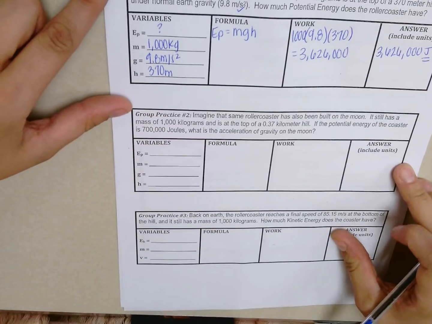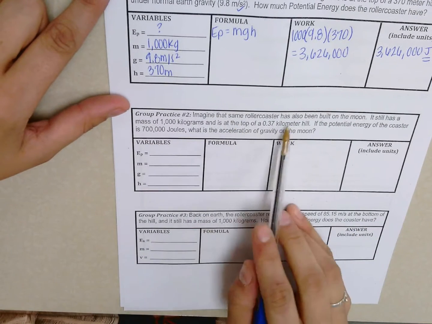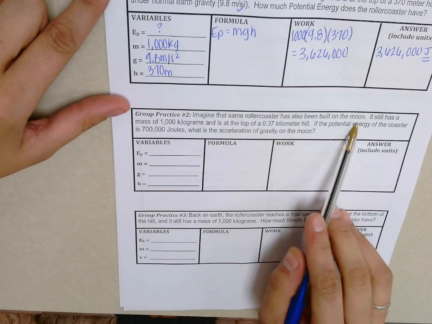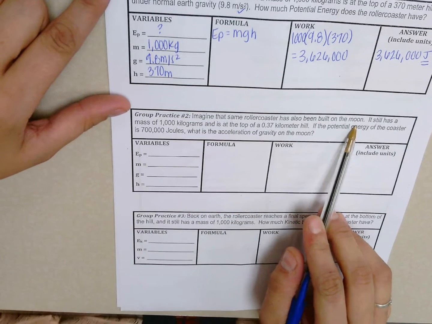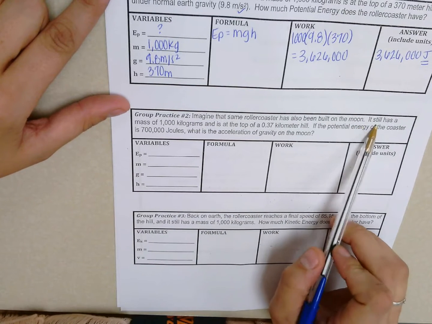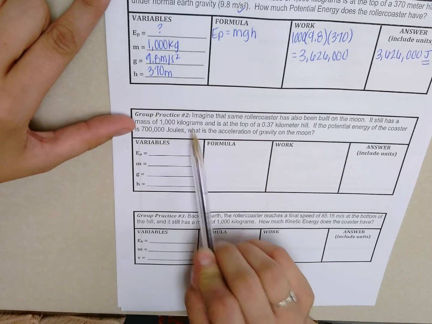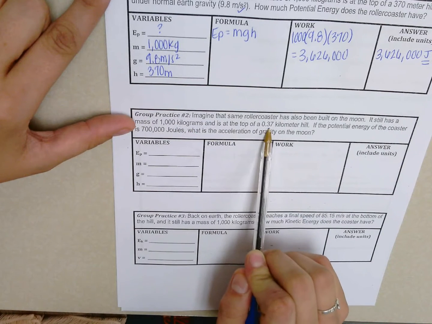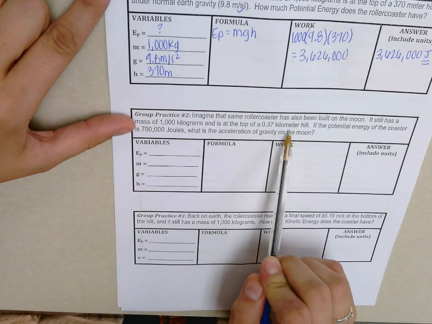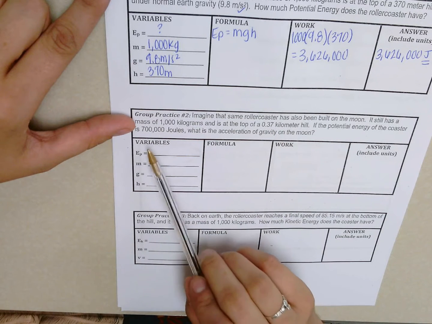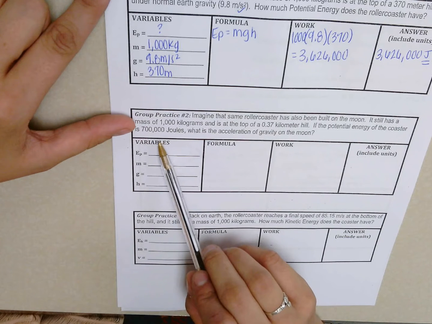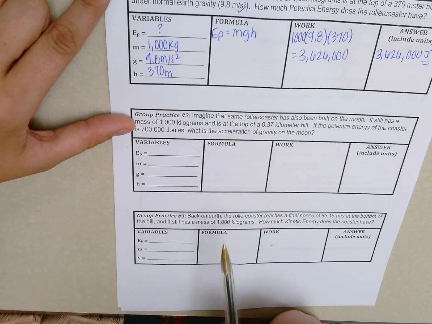So for group problem 2, imagine the same roller coaster has also been built on the moon. Okay, so it's going to have a different gravity. If it still has a mass of 1,000 kilograms, that's the right unit. It's at the top of a 0.37 kilometer hill. If the potential energy of the coaster is 700,000 joules, what is the acceleration of gravity on the moon?